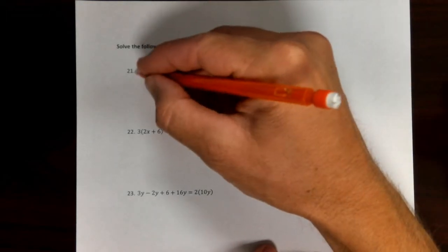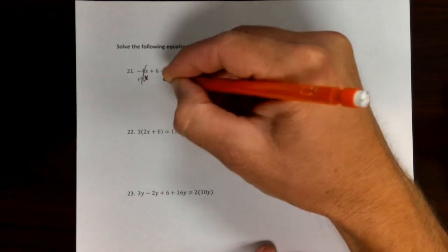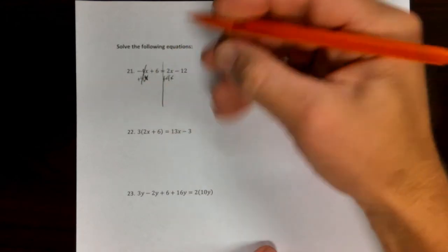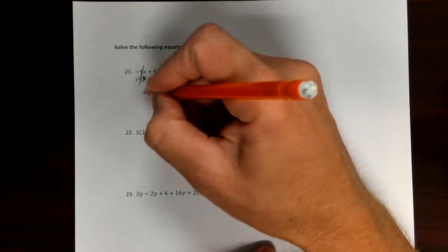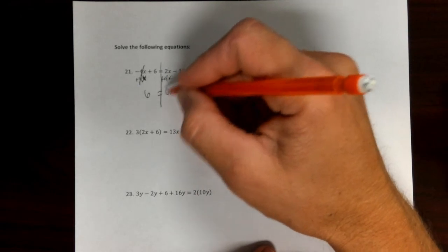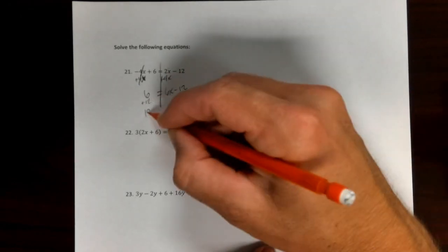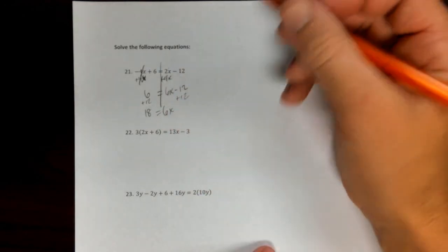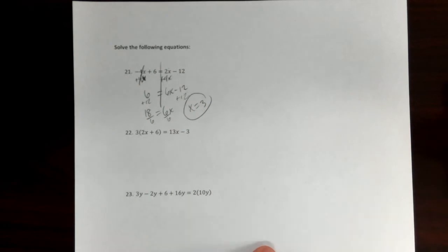So I'm going to add this 4x to make it positive. Add 4x over here. 4x plus 2x is 6x minus 12 equals 6. Now I need to get the x by itself, so let's get rid of the minus 12. Opposite is to add 12 on both sides, so we get 18 equals 6x. Last step, divide by the coefficient, x equals 3.